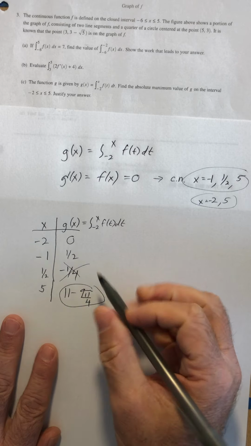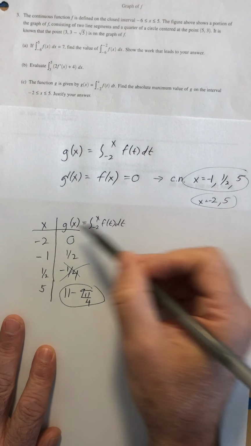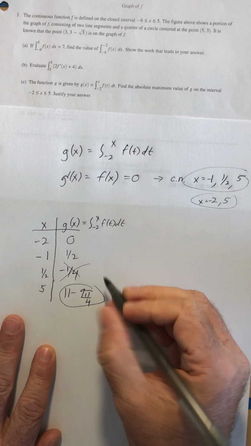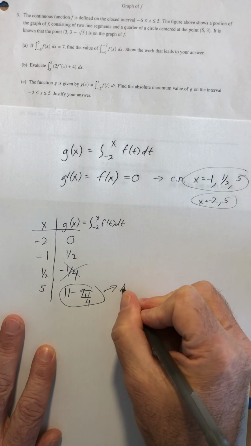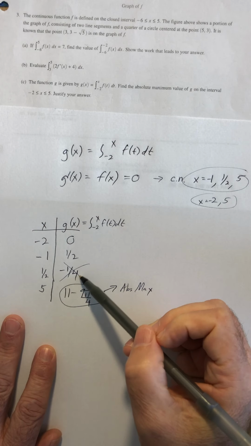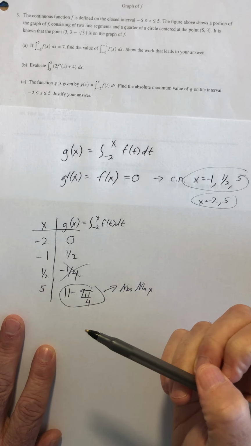And your justification for this problem is really this analysis here. If you list all the candidates and you find the values at each one of them, you can conclude that this is my absolute max value. Doesn't ask for the min, but the min would be this -1/4.